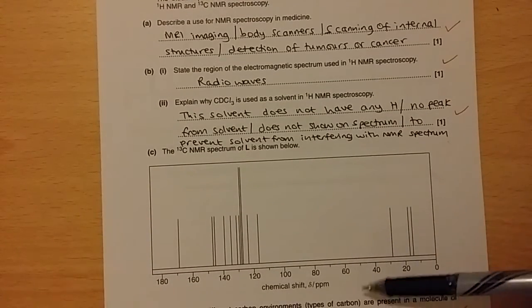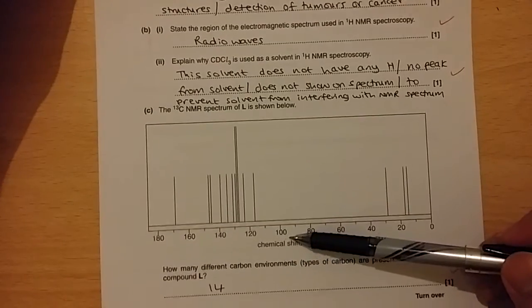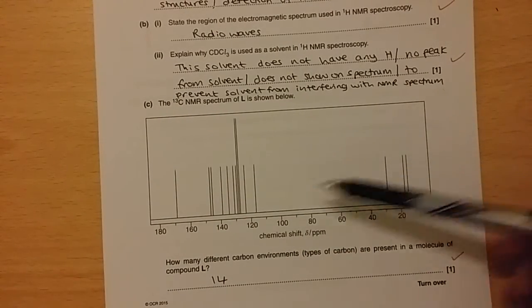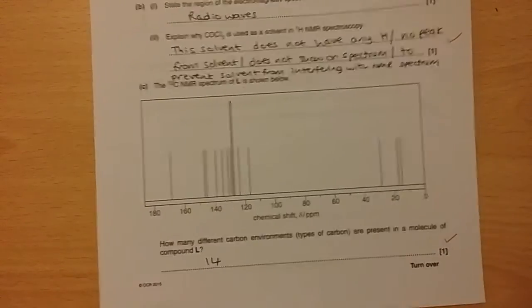Right, carbon-13 spectra, once again a relatively straightforward question. How many different carbon environments? All you have to do is count how many lines you have. So you've got 1, 2, 3, 4, 5, 6, 7, 8, 9, 10, 11, 12, 13, 14. So 14 carbon environments.